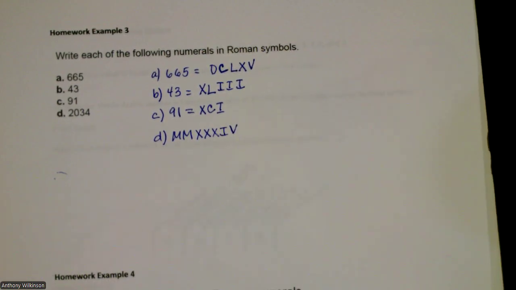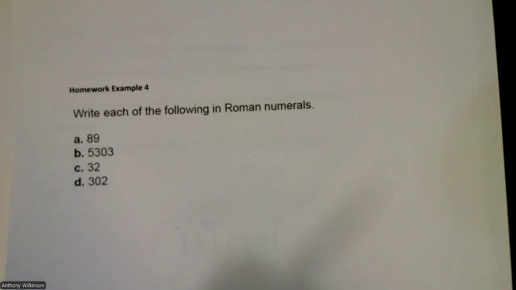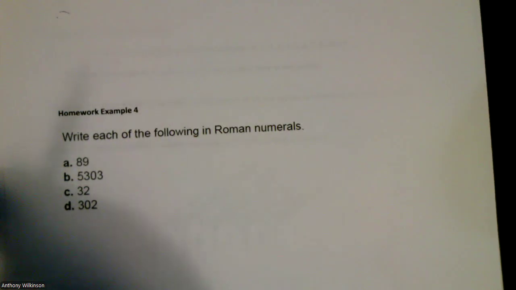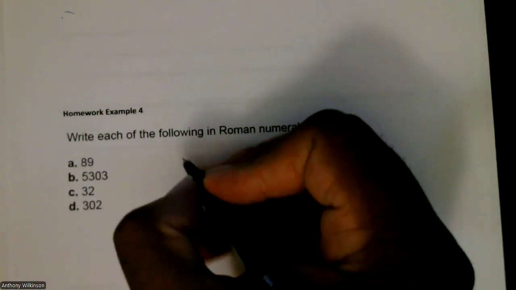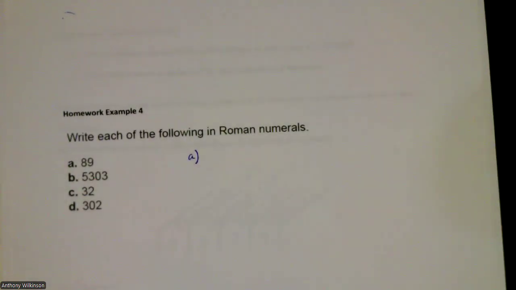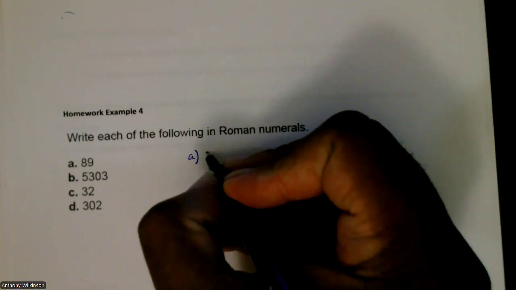Okay. And here's some more practice with Roman numerals that I have here. And if you want to, you can pause the video and try to do these type of problems and then come back to see if your answers are the same as what I come up with. Okay, let's start with part A. We're going to write each of the following in Roman numerals. So the Roman numeral for 89.